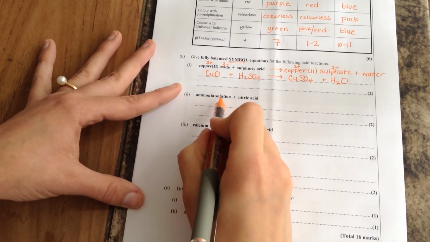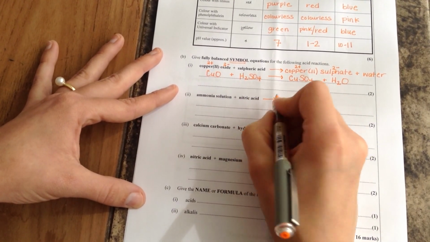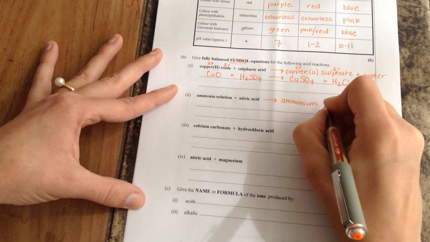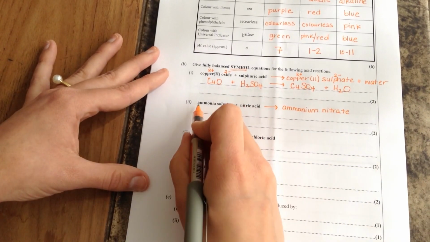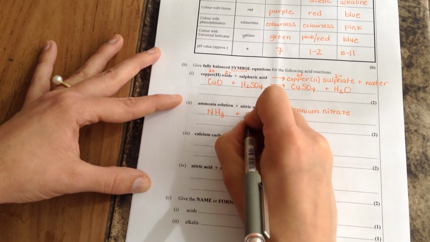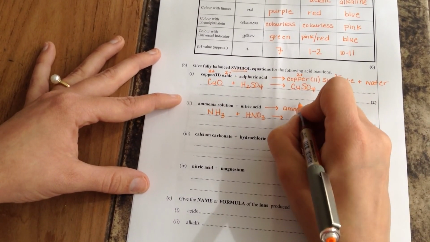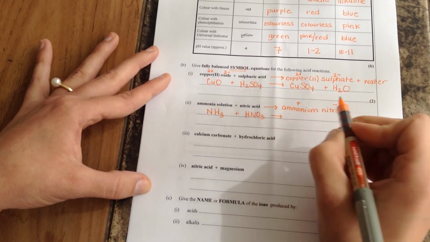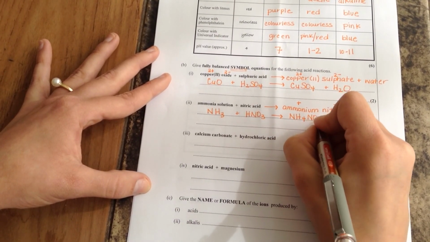Okay. Ammonia solution plus nitric acid. When we have ammonia plus an acid, we make an ammonium salt. So we get ammonium. Nitric acid forms nitrates, so ammonium nitrate. Ammonia, you should know, is NH3. Nitric acid, you should know, is HNO3. Those are things you just need to learn. Ammonium is NH4 with a +1 charge. Nitrate is NO3 with a -1 charge. So one ammonium will go to one nitrate. So we have NH4NO3.